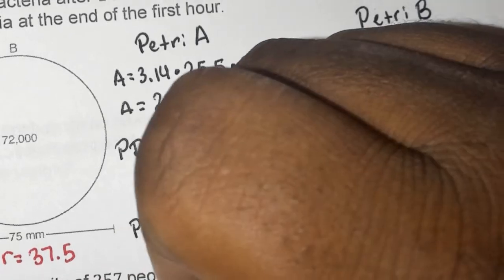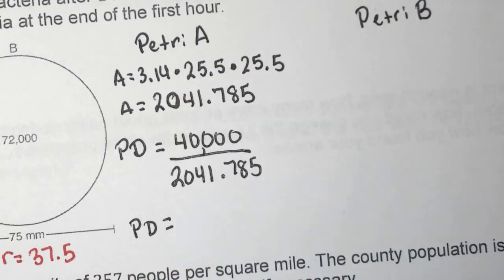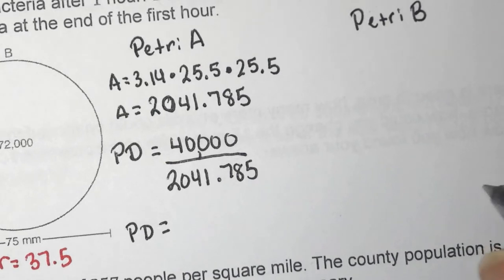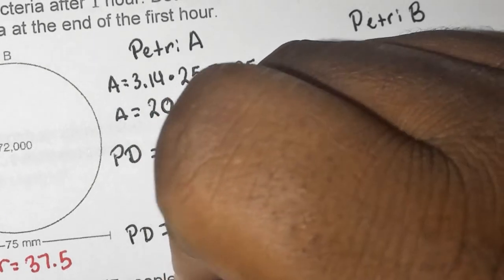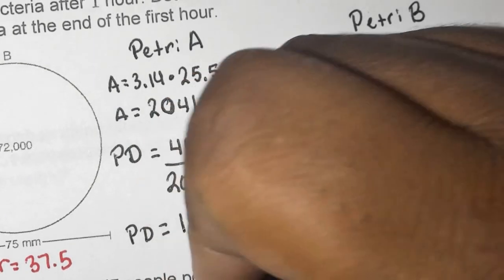Is this basically like getting surface area? No. So wait, what is this doing? Population density. Okay, now I see. I'll explain it to you after we finish. You're dividing it by what we got. Yes. Okay.